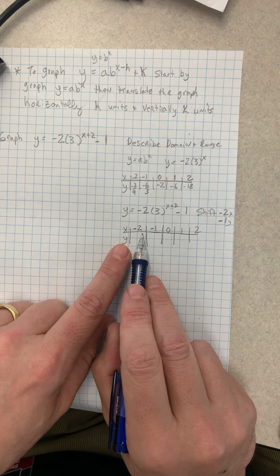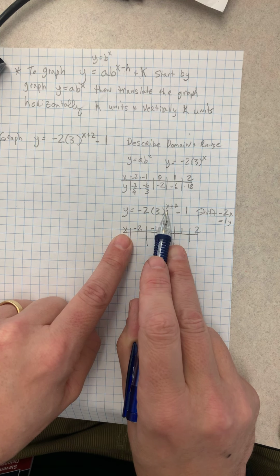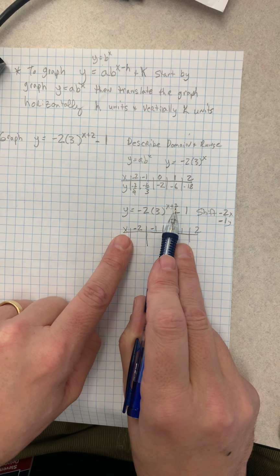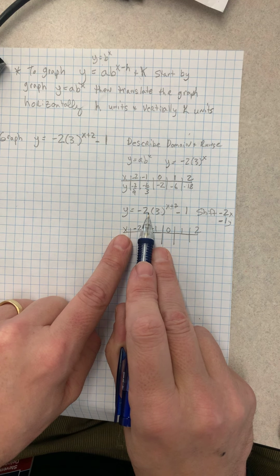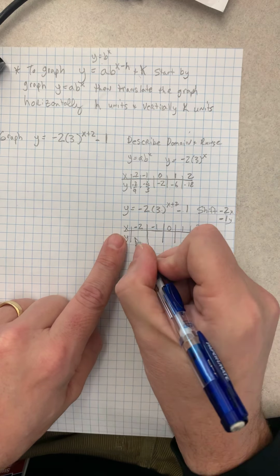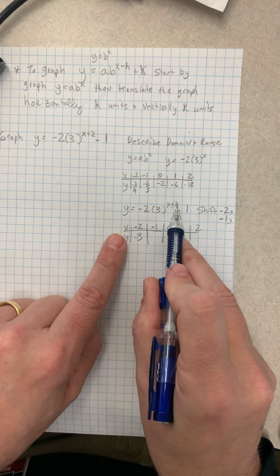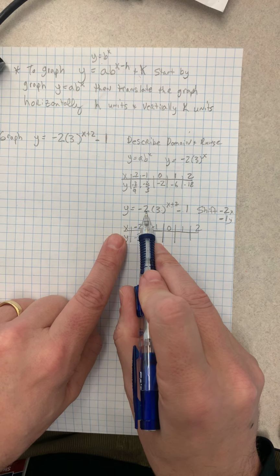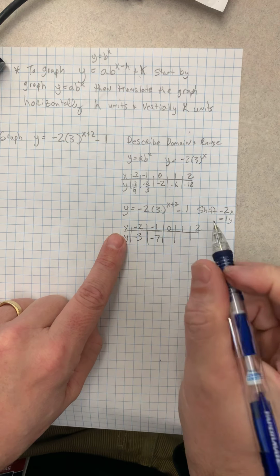If I just plug in these numbers right here, -2 for x, I'm just going to plug these in and get some values. -2 plus 2 is 0. 3 to the 0 is 1. 1 times -2 is -2, and then I would subtract 1 is -3. If it's -1, it would be -1 plus 2. -1 plus 2 is 1. 3 to the first is 3. 3 times -2 is -6. -6 minus 1 is -7.